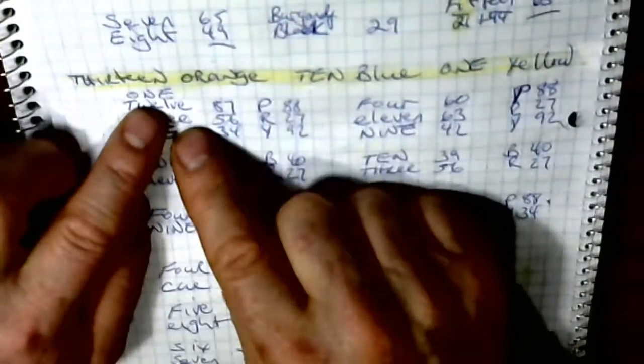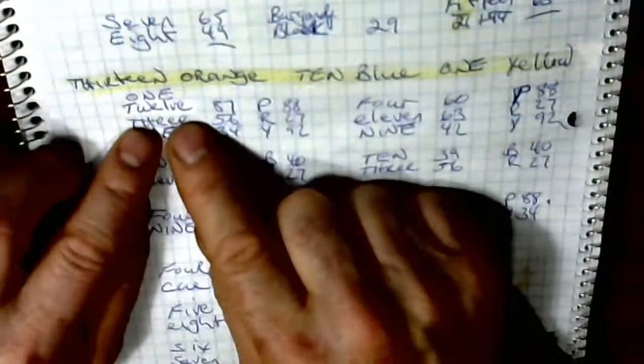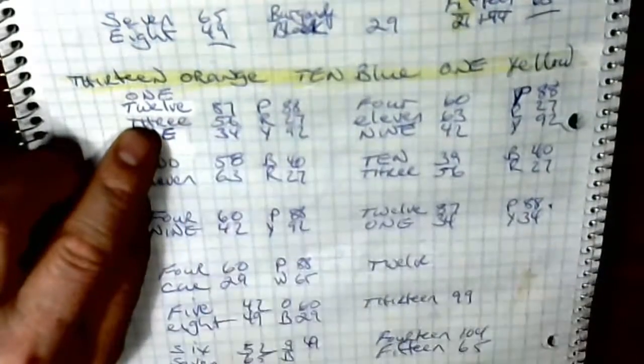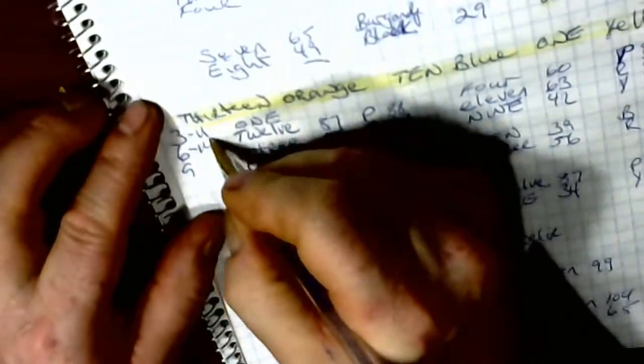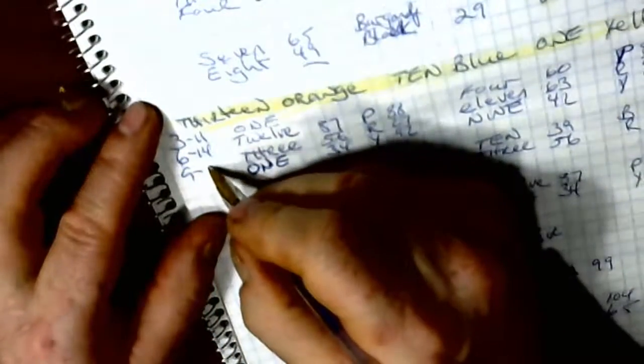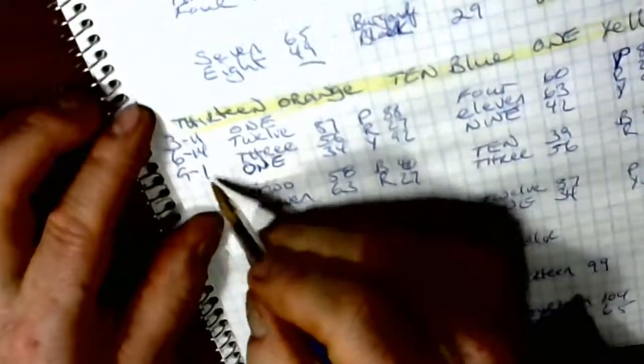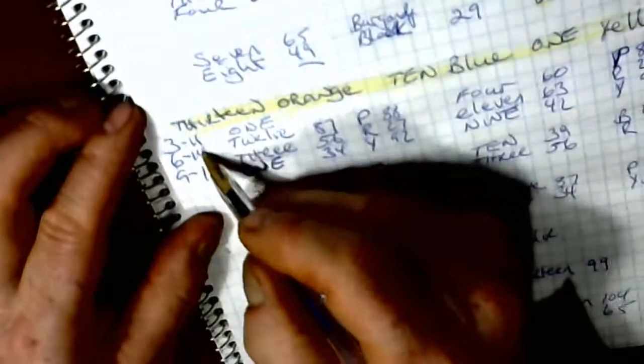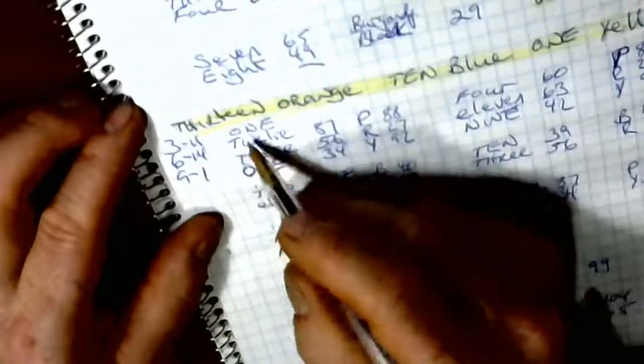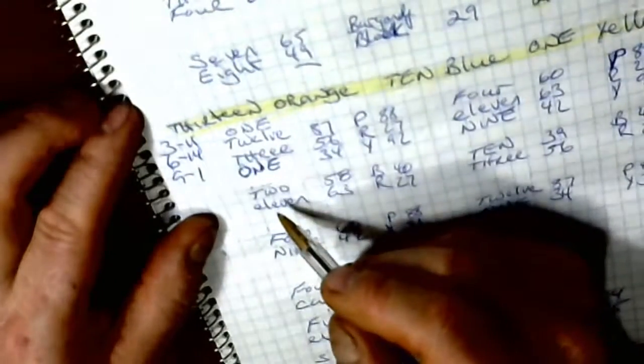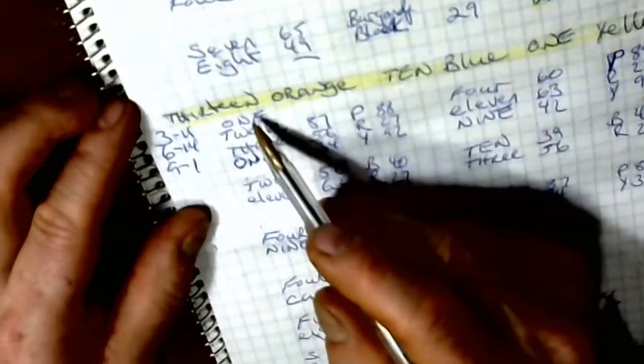When 1 goes with 3, 6, 9, the 3 goes with the 11. The 6, I'm going to mark this down. The 1 goes with 3, 6, 9, and the 3 goes with the 11, the 6 goes with the 14, and the 9 goes with the 1. See how perfect this is? This becomes 2, 5, 1. This becomes memory inside yellow ball. Memory rotation of 3, 6, 9.